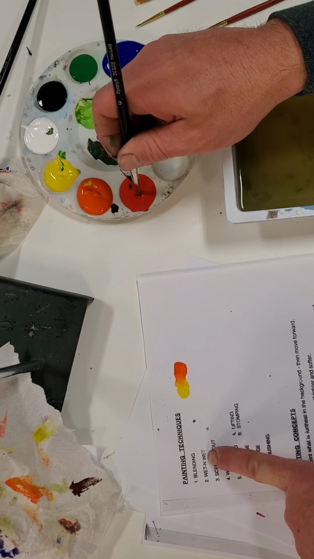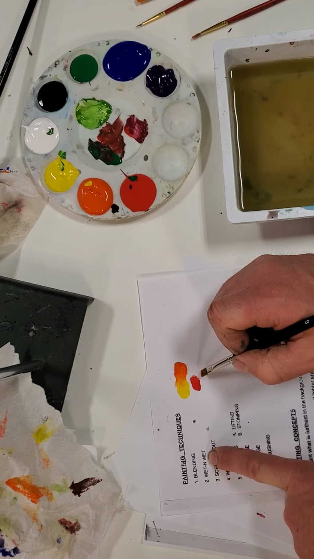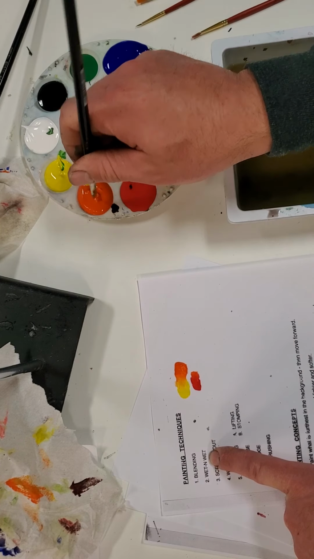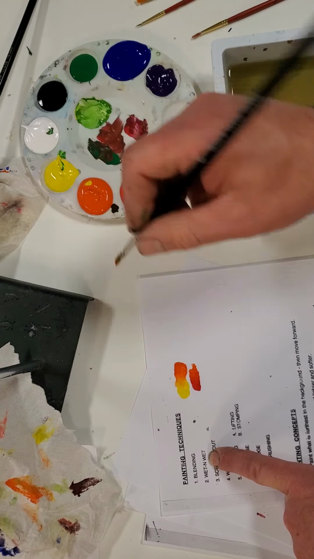Let's just say I'm taking red paint and I'm painting right here. And I think, yeah, you know, I want that lighter. I'm just gonna take orange. I don't even bother dry brushing. I'm gonna take orange and start lightening it. So I'm going wet paint right on top of wet paint and I'm blending. So what I'm doing here is I'm making this a lot lighter. Okay, I can do the opposite too.